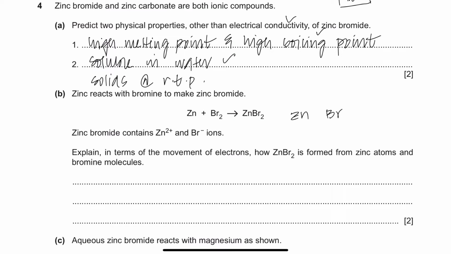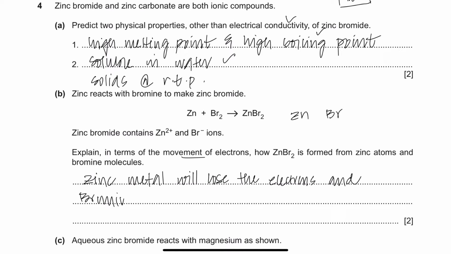So what's going to happen? The zinc metal will actually, what does a metal do in ionic compounds? The zinc metal will lose electrons, because they have asked in terms of the movement of electrons. So the zinc metal will lose the electrons, and bromine will what? Gain the electrons. And how many electrons are we talking about? 2.